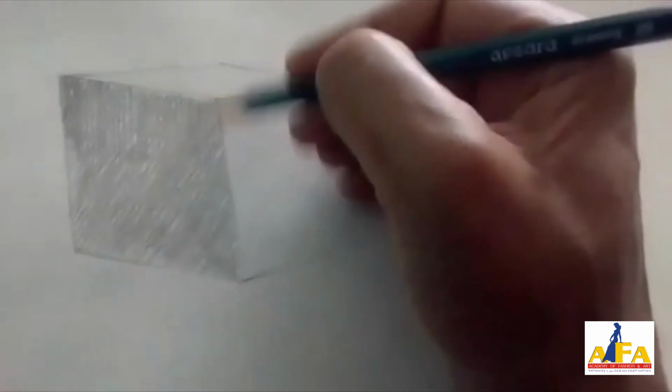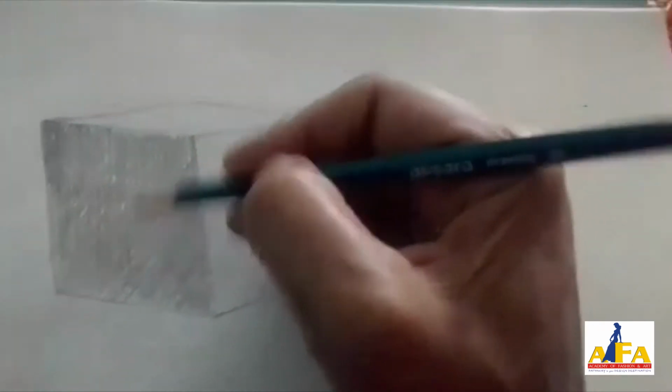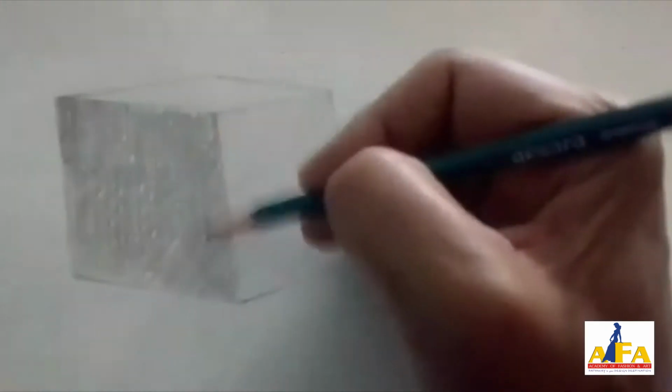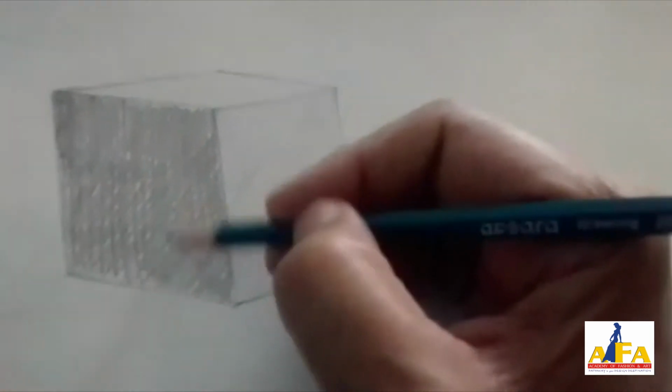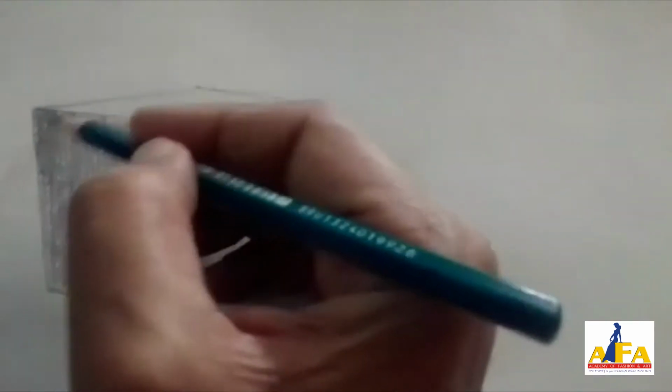Now we started getting a darker value because of the layers generated with the help of strokes. This technique is known as the hatching technique. I am repeating it. Cross hatching. The easiest way of rendering is this.